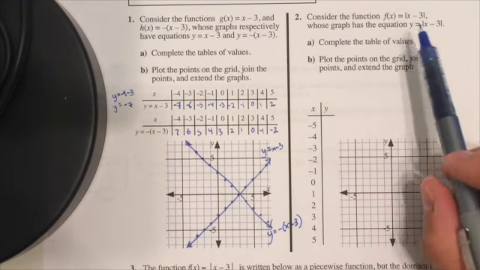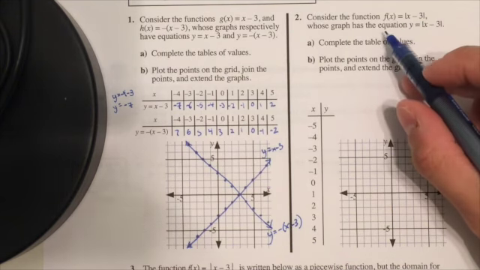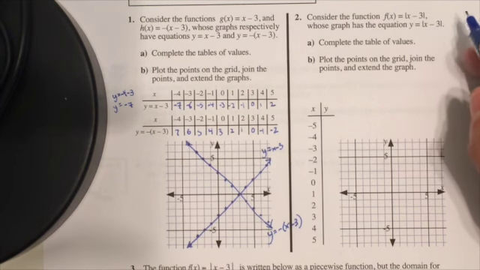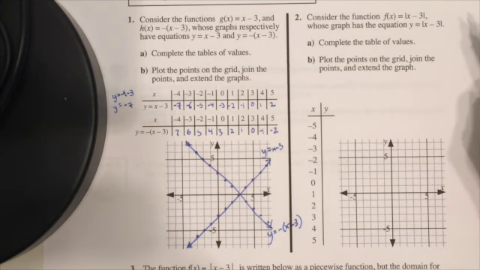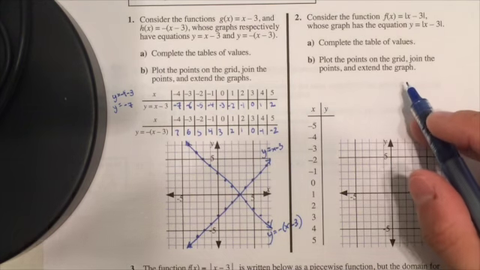Now, number 2, consider the function of the absolute value of x minus 3, whose graph has the equation y is equal to the absolute value of x minus 3. Complete the table of values, and then plot the points on the grid, joining the points and extending the graph.